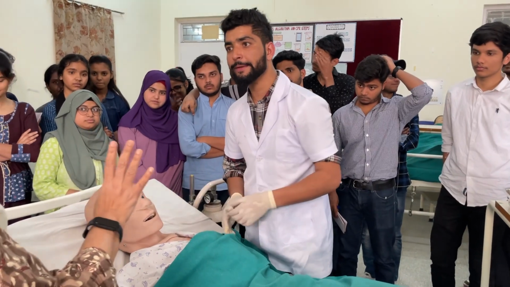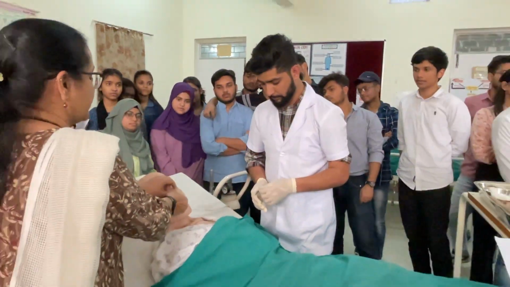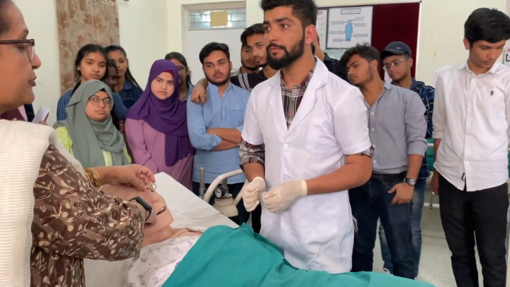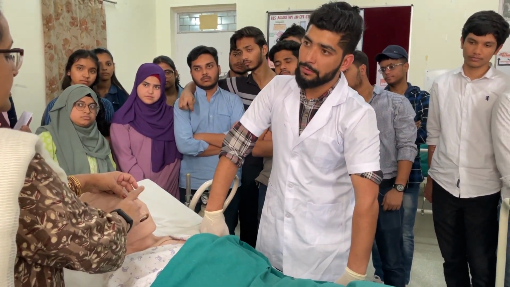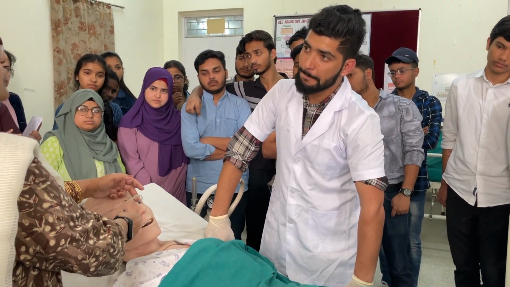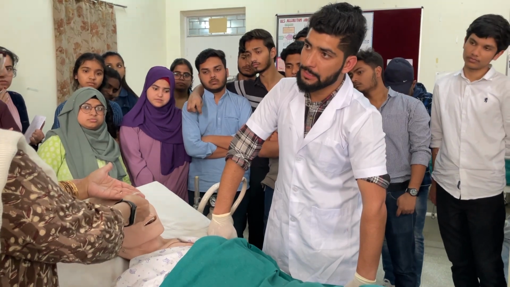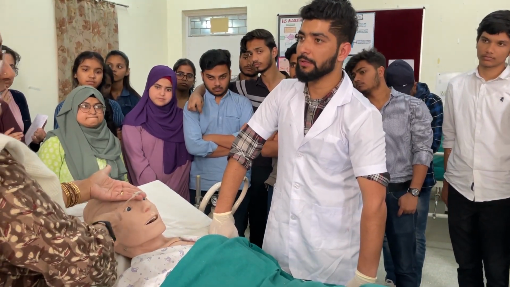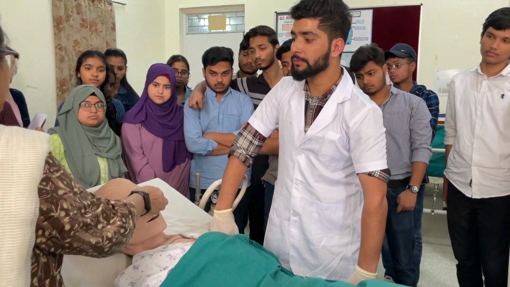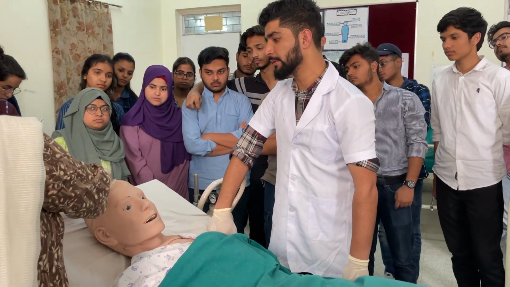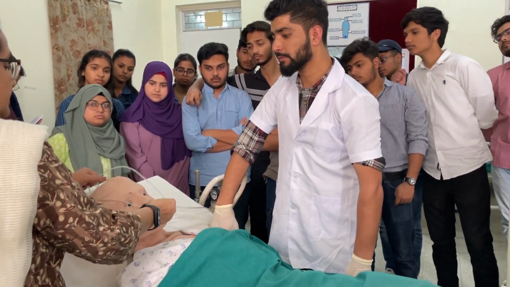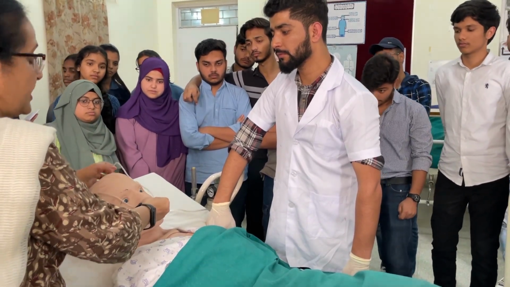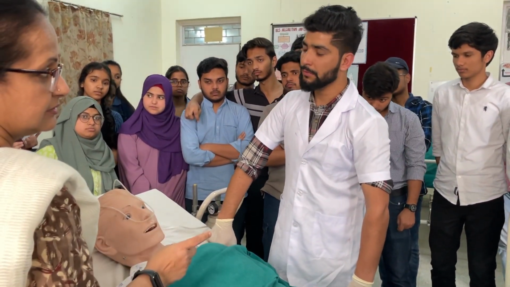One thing, if you are going to put the prongs, before putting them into the nostril you have to check whether the oxygen is coming or not. Not after putting it into the nostril. After putting it, don't try opening the regulator.